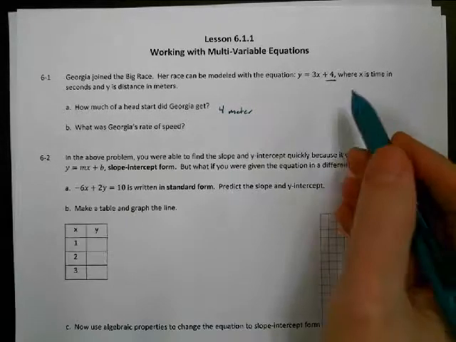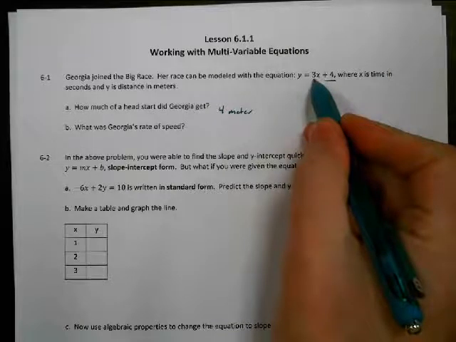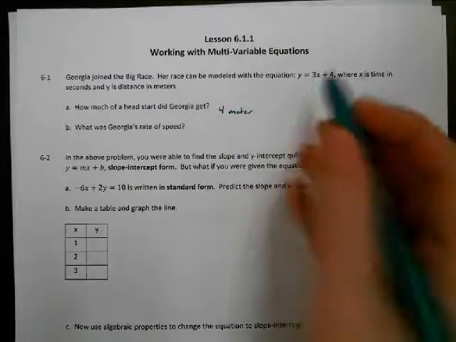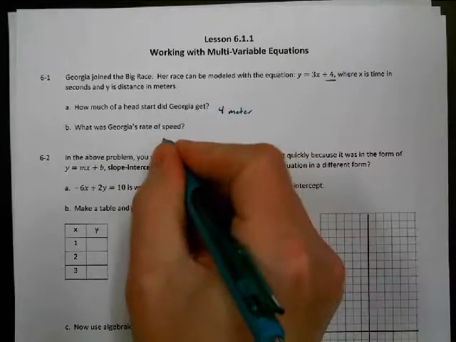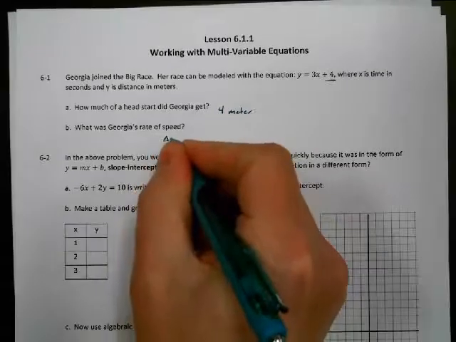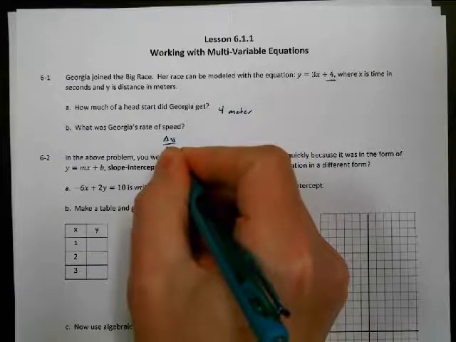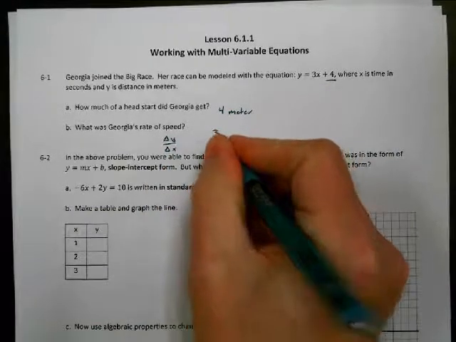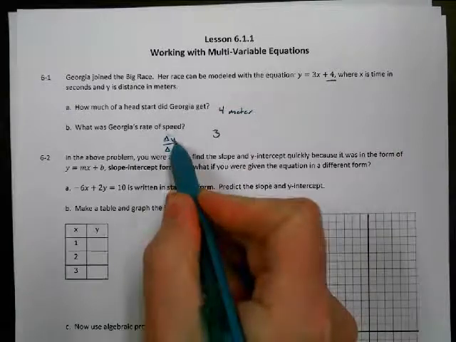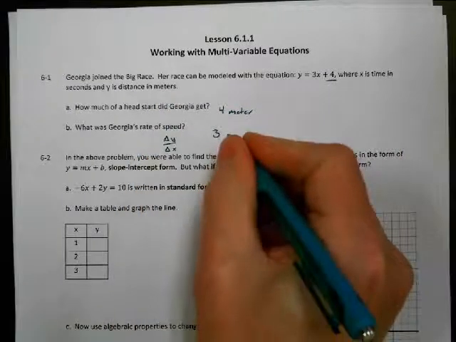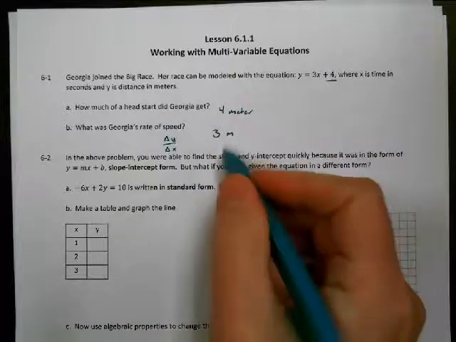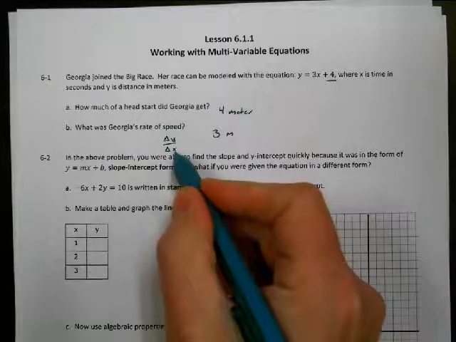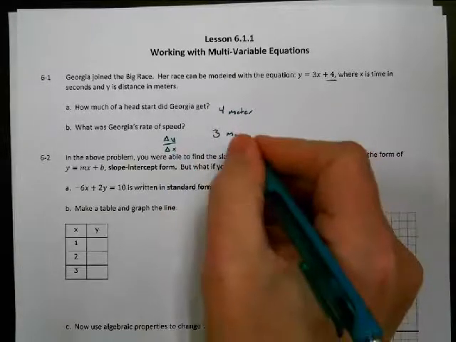The next part is, what was Georgia's rate of speed? So the rate of speed is our slope. And here we're comparing, remember the slope is the change in the y divided by the change in the x. So when it says 3 for the slope, this is saying 3 of the y's, and y's are meters, for every x, which is time, so meters per second.